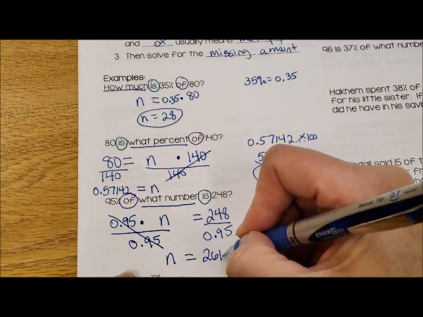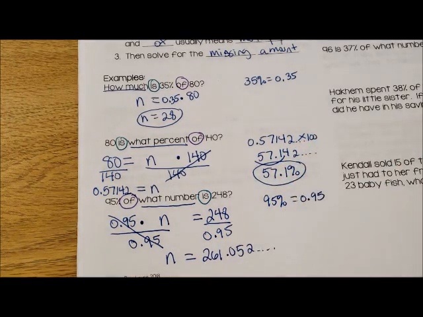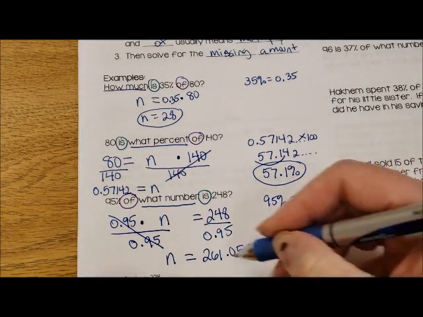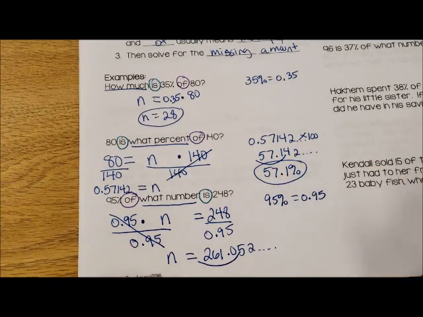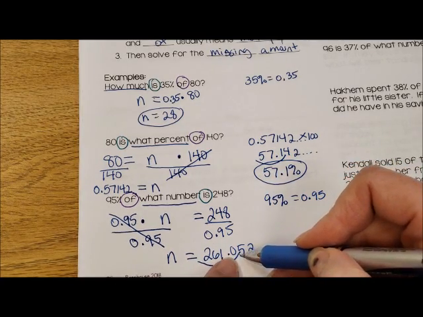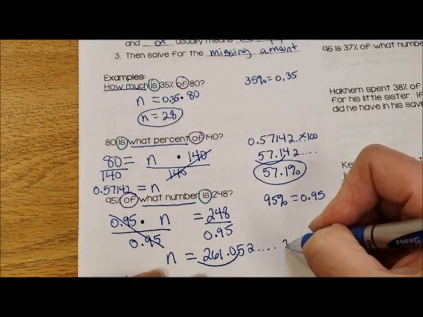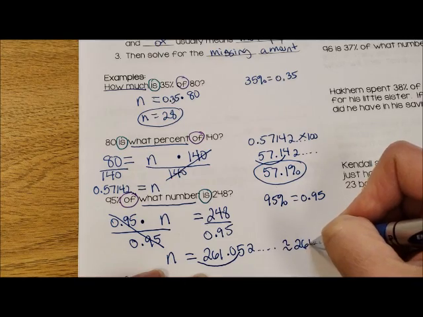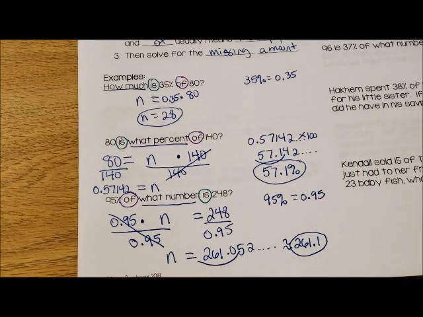That's going to give me 261.052 and a bunch of numbers that keeps going. Again, the directions didn't specify, but I'm going to go ahead and round off to my tenths place. So that's 261 point. That's a 0, but behind it's a 5. So I'm going to go ahead and round this and say that's approximately 261.1. And there's my final answer on that one.